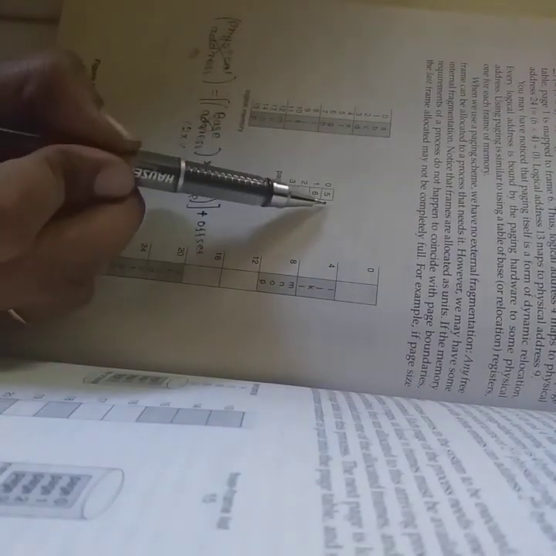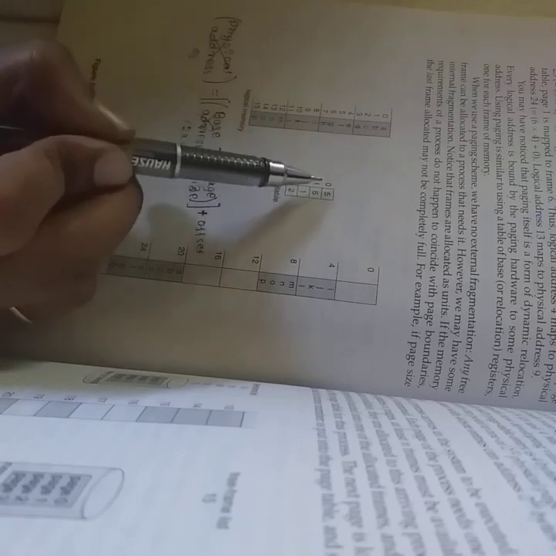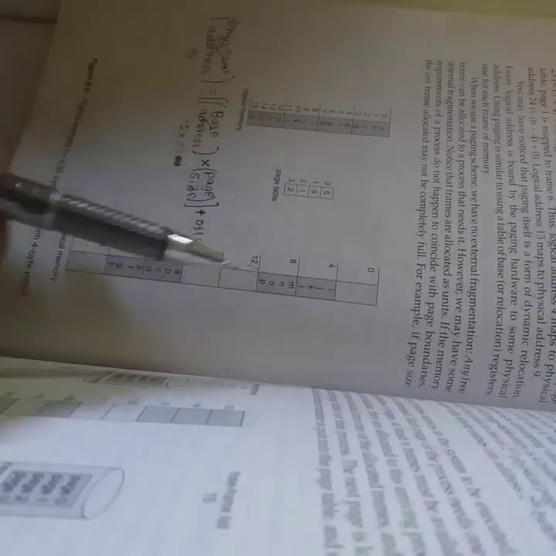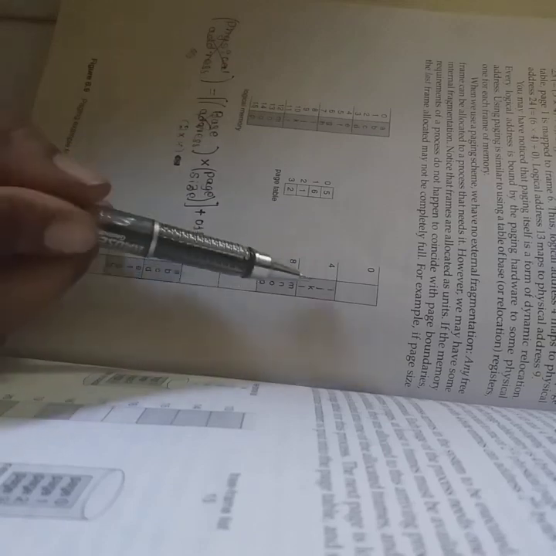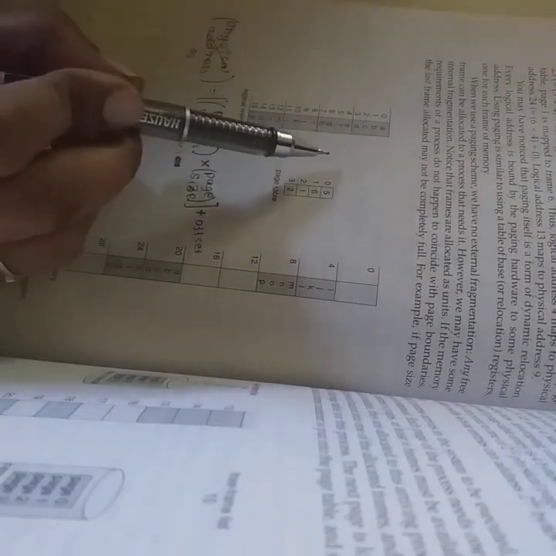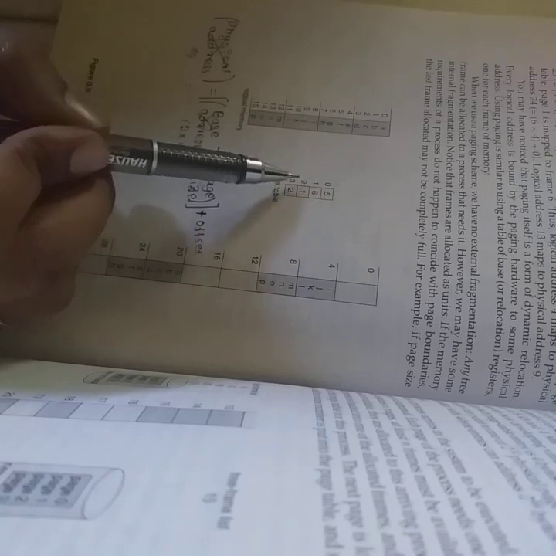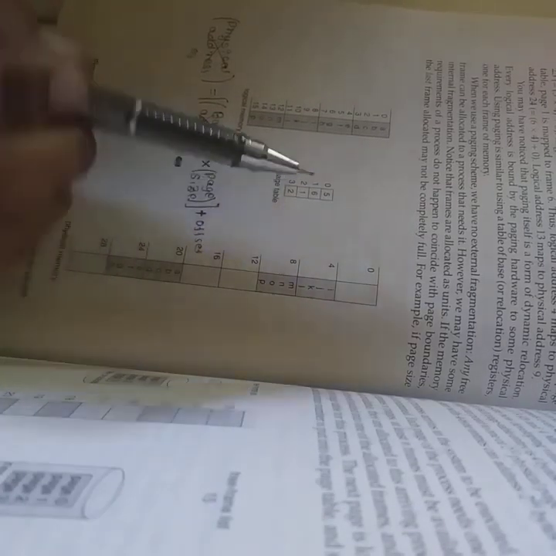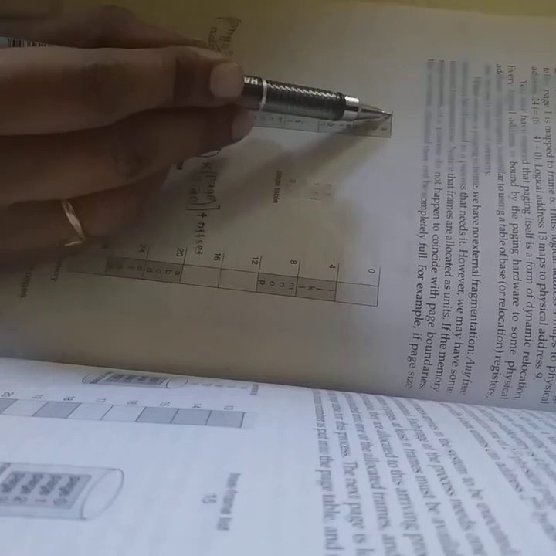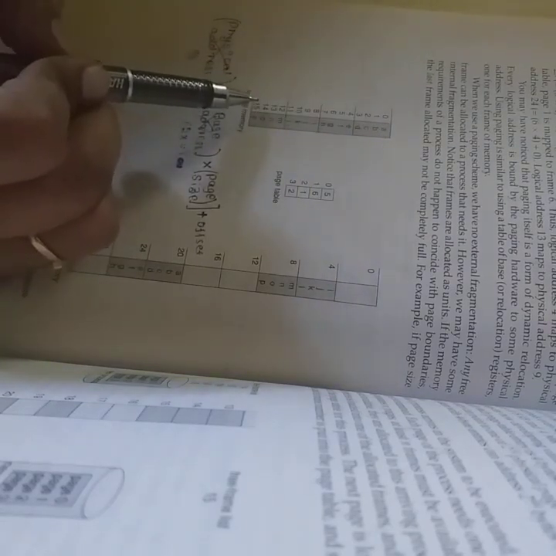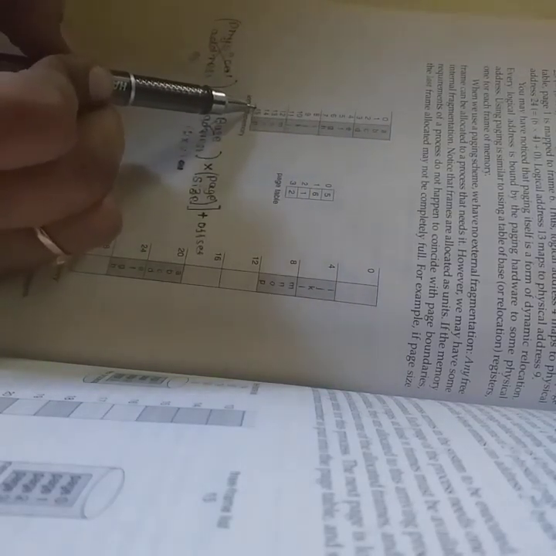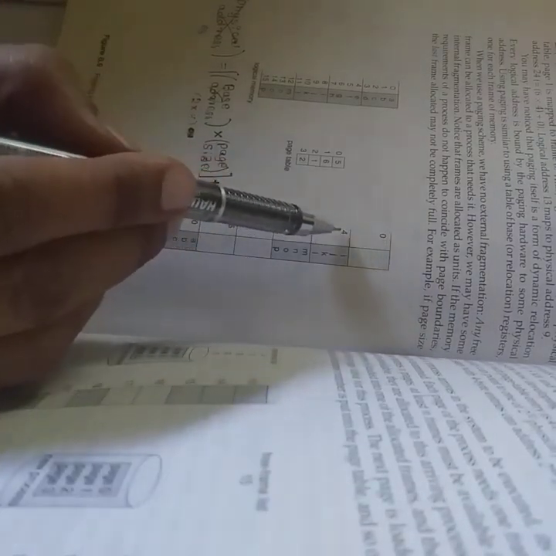So it will randomly put these pages into the memory, and that frame number will be put here. So 0, 1, 2, 3 are the page numbers. Now these are the logical addresses, and we want to convert this logical address into a physical address. You can see here these are the physical addresses, 0, 1, 2, 3, 4, 5, 6, 7, 8, 9, 10. These are the physical addresses, and these are the logical addresses.